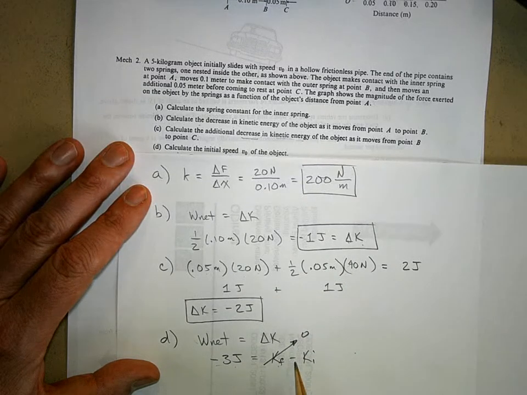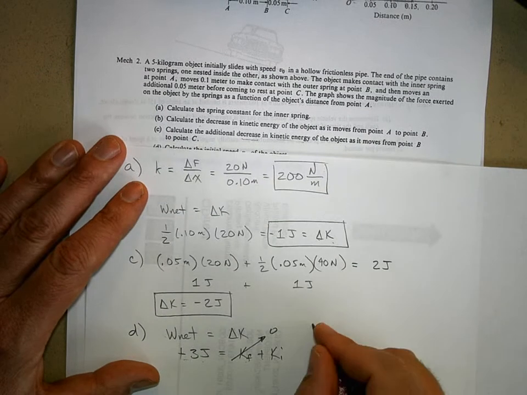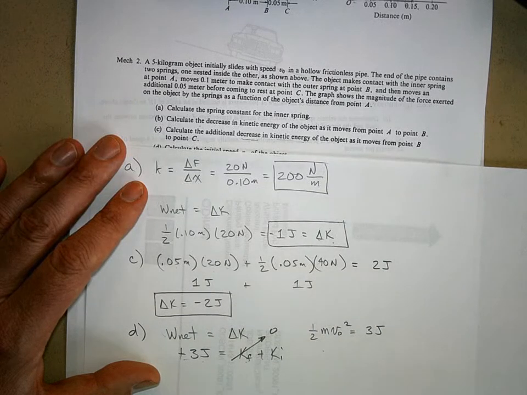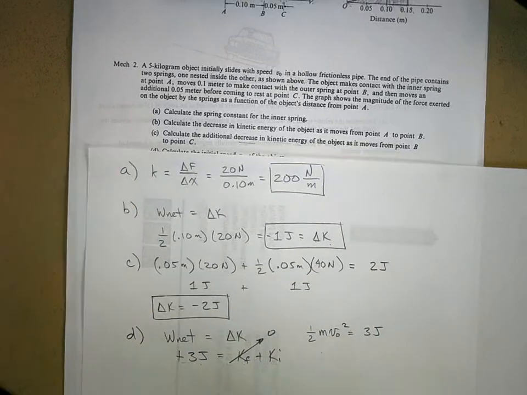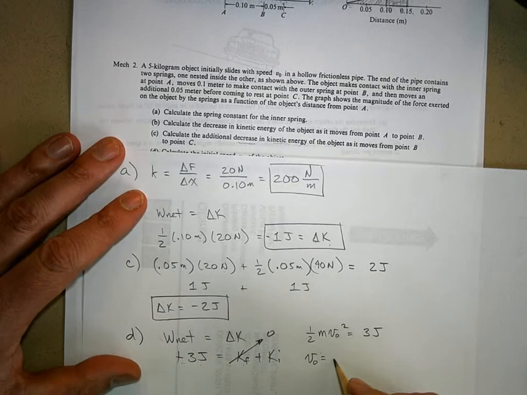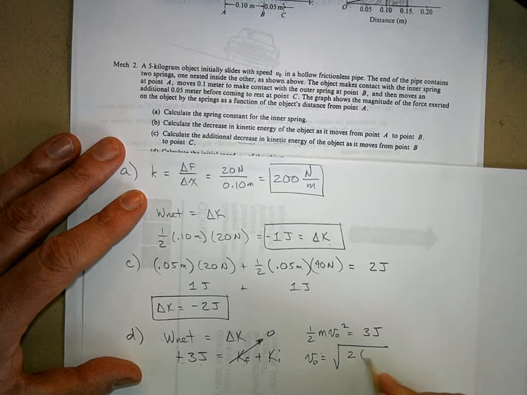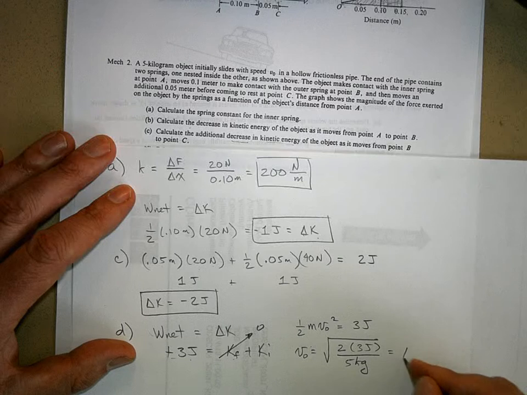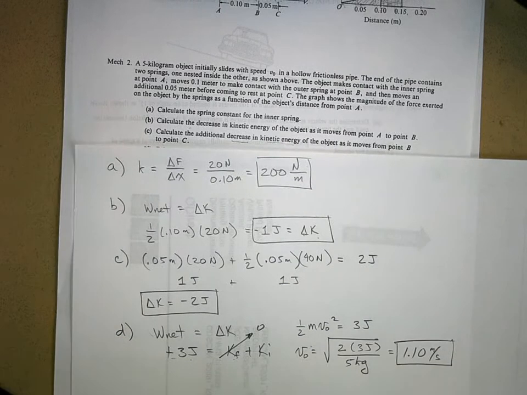So -3 joules equals -K initial, so the negative goes away. And so we have 1/2 mV0 squared is equal to 3 joules. And then we solve for V0. V0 is equal to the square root of 2 times 3 joules divided by the mass. The mass was 5 kilograms. And when you do that, you get a velocity of 1.10 meters per second. And that's the answer to part D.